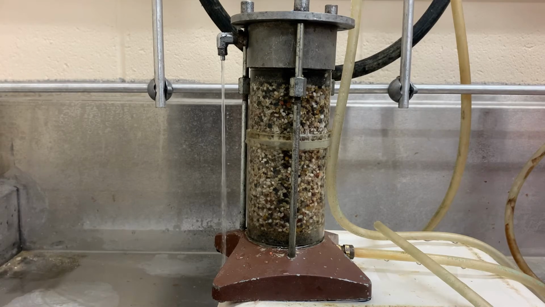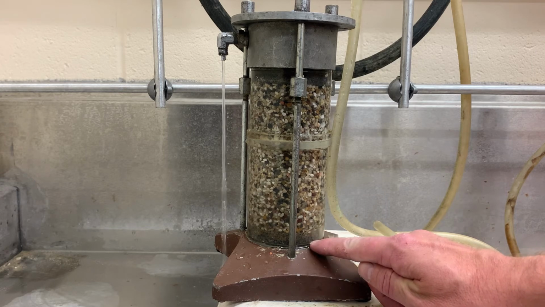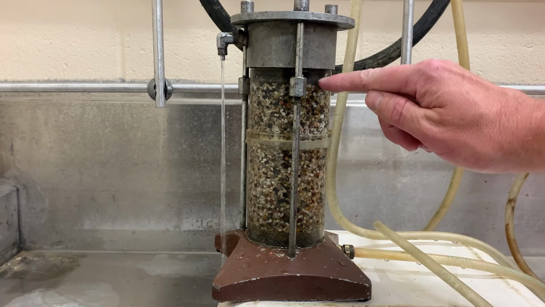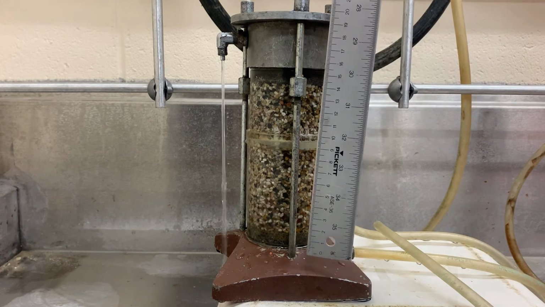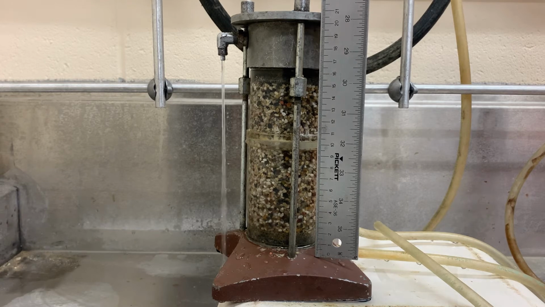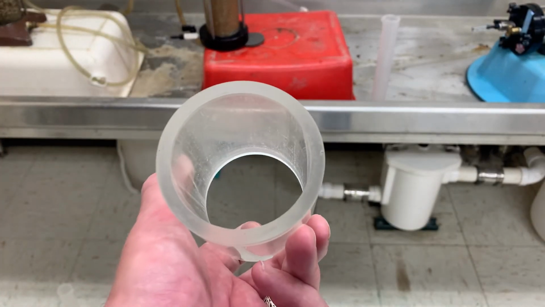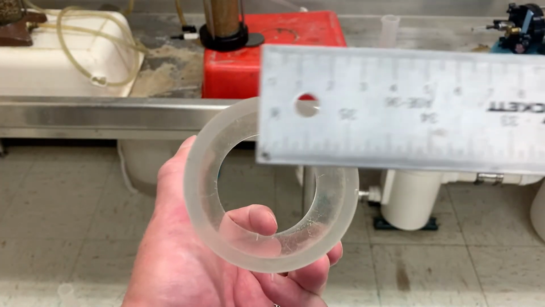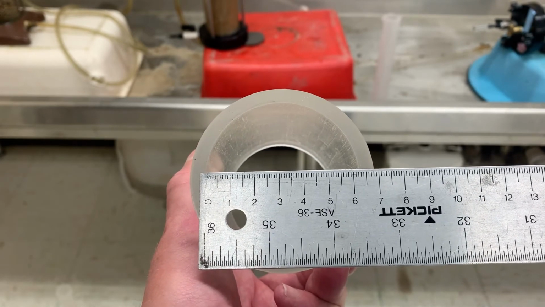When measuring the length of the column, we assume that all components of the system, including the permeable porous stones, contribute negligible hydraulic resistance. We therefore measure the length of the column consisting entirely of the sample sediment and nothing else. We also must measure the cross-sectional area through which flow is occurring. In this case, since the permeameter is circular in cross-section, we can measure the diameter.